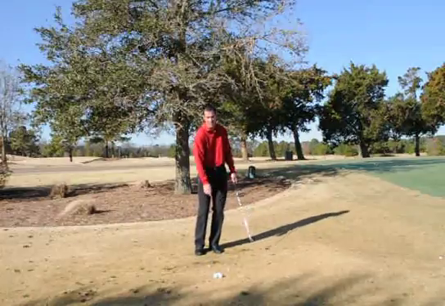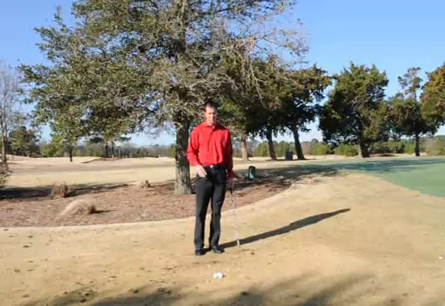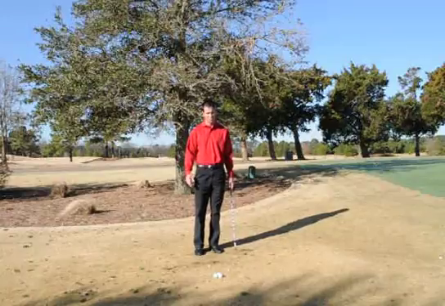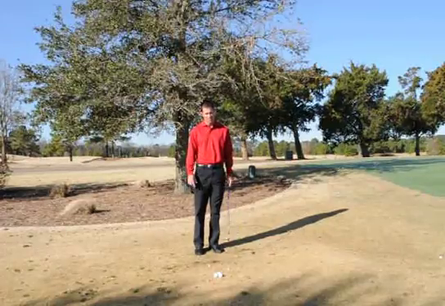The whole idea here is that nothing is really wrong or right. The whole point is you've got to just experiment and kind of figure out what you need to do to move your low point forward. Loosen up your body, loosen up your hands, and just try it. See what happens. Try that to improve your divots.